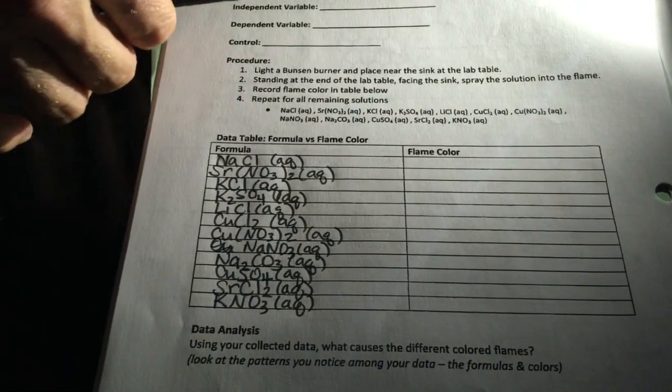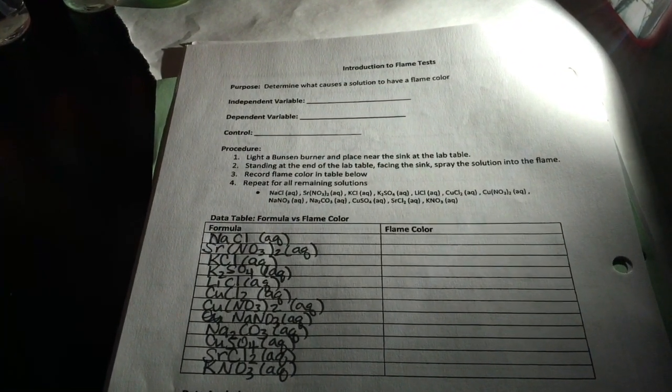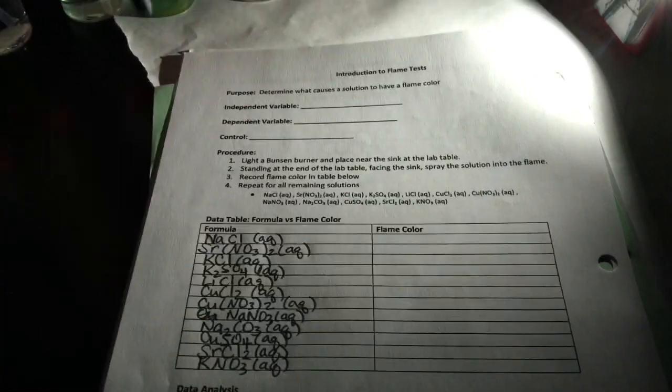Now, to go along with me, you're going to want page 11 of your packet out, and you can see right there at the top it asks, we're going to determine what causes a solution to have a flame color. We learned about parts of the atom, and certainly neutrons and alpha and beta decay can involve the neutrons and the unstable nucleus. But what about those electrons if we get those excited? So we're going to talk a little bit about that there.